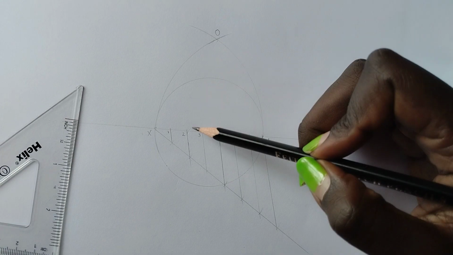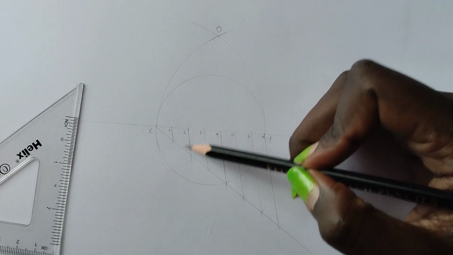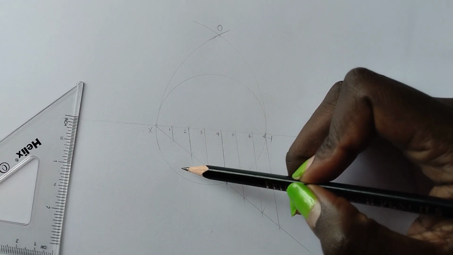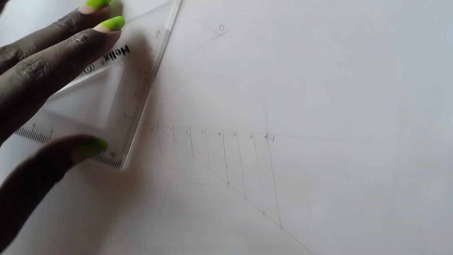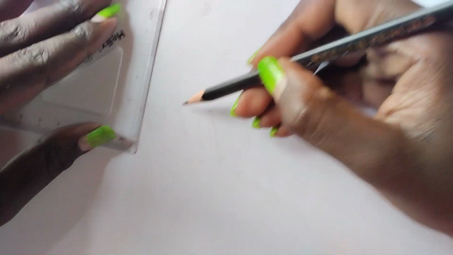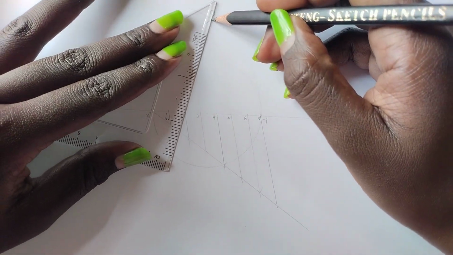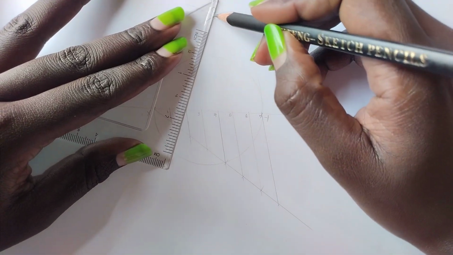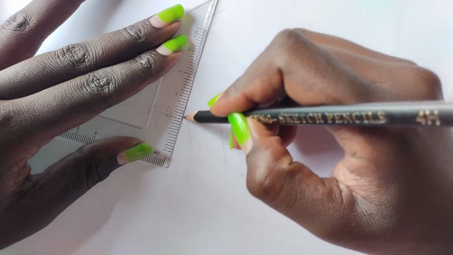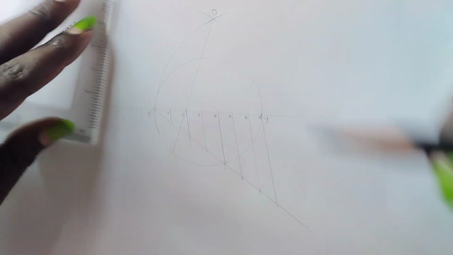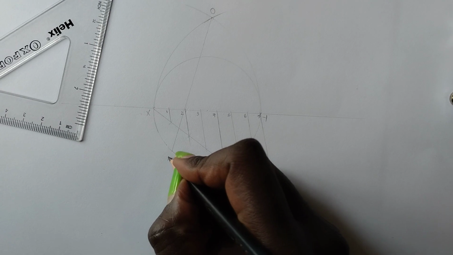So point O through point 2, and make sure it proceeds to touch this circumference at point M. So from point O, make sure it's passing through point 2 and to touch the circumference of the circle. Let me call this point M.